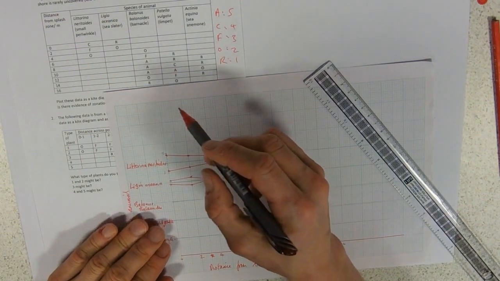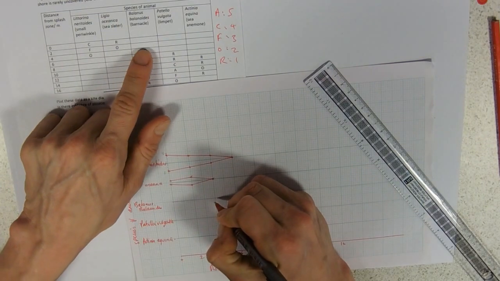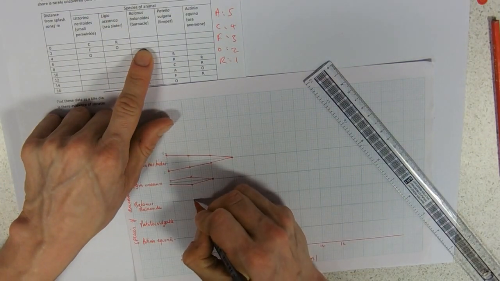And then Balanus balanoides, so at 4 is occasional, but at 2 is 0, so I'm going to put that 0 on there.